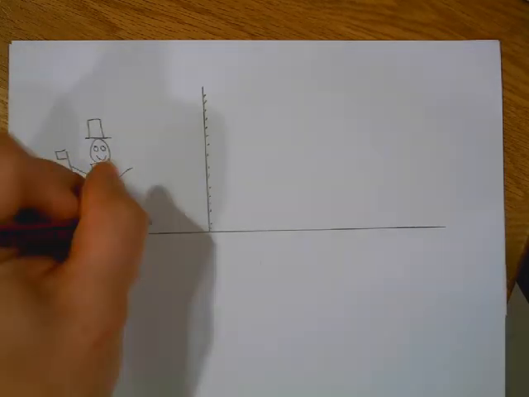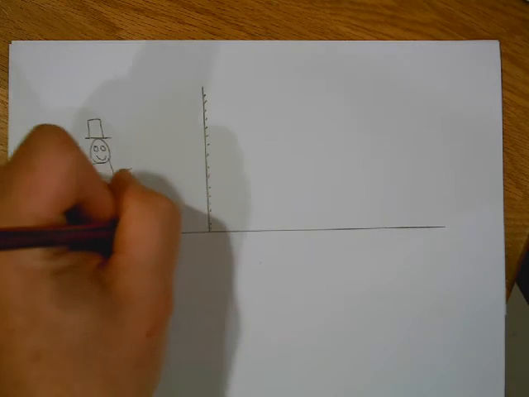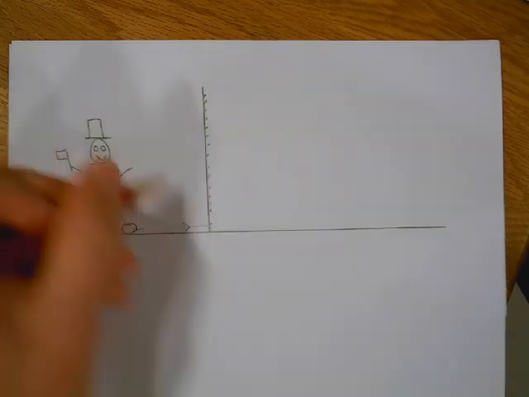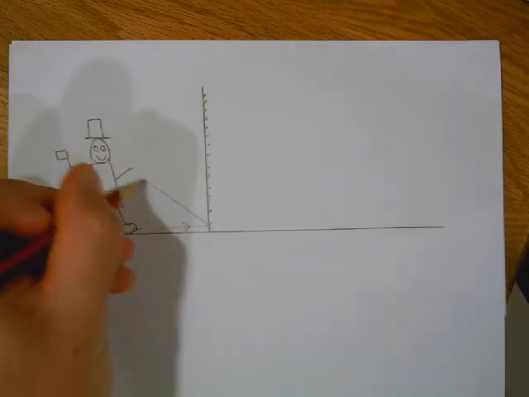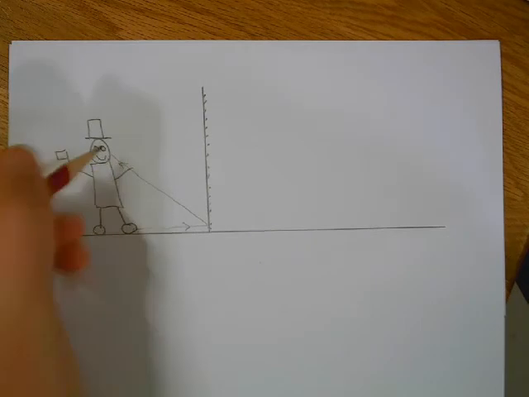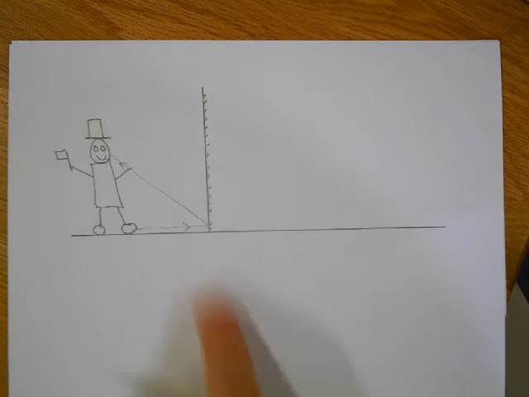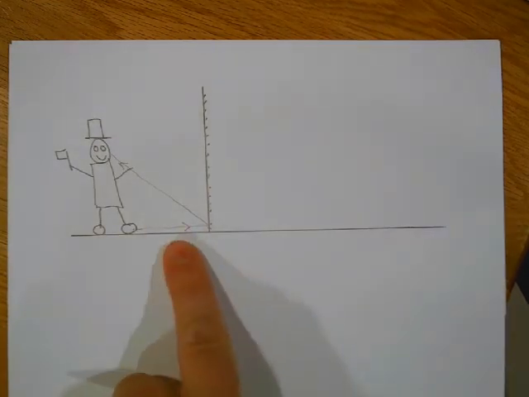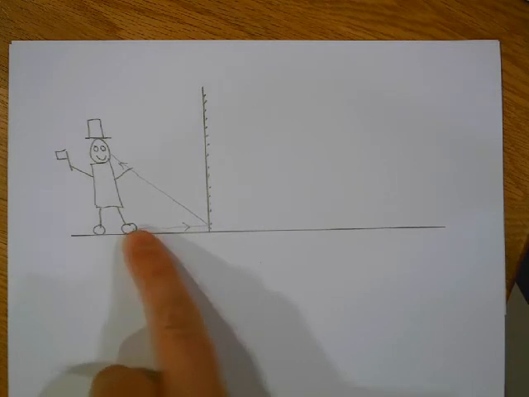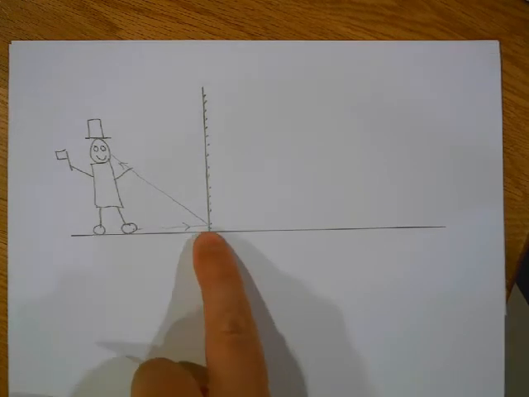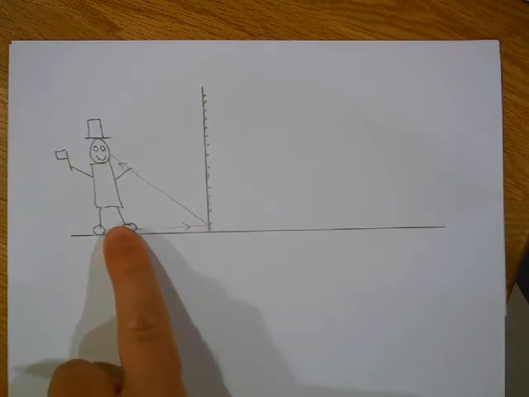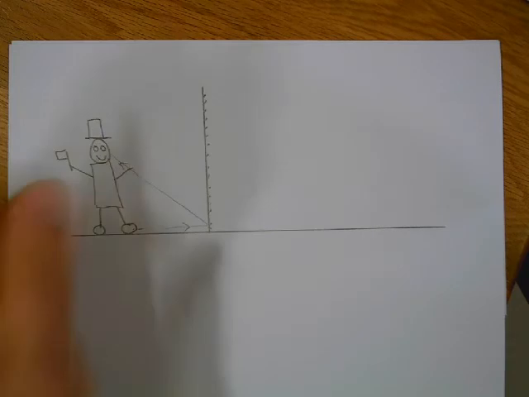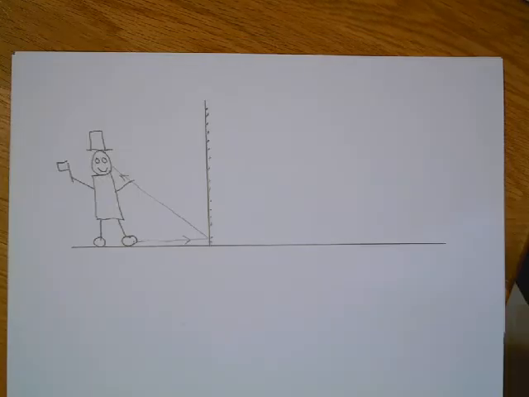So, does it make sense? I'm going to draw this light, but does it make sense that this could happen? And the answer is no, because that would violate the law of reflection. Light's not going to come in this way. Well, if that light came in this way, it'd bounce back this way. Okay? It's not going to bounce randomly up to his eye. So then, how do we do that?